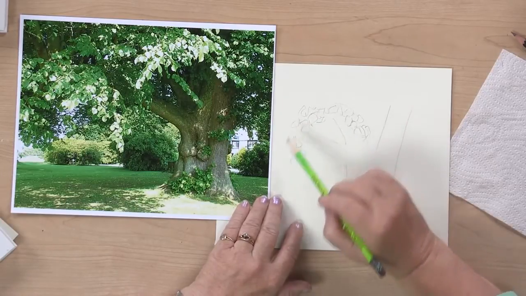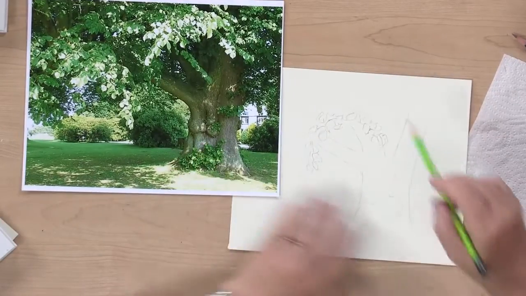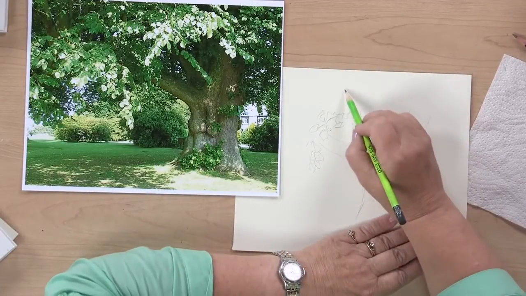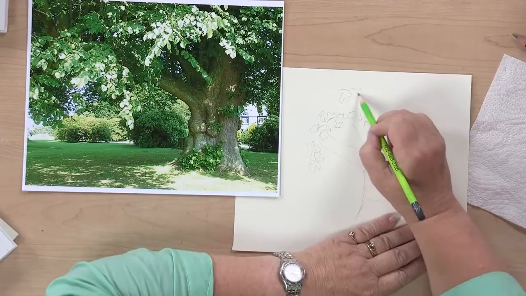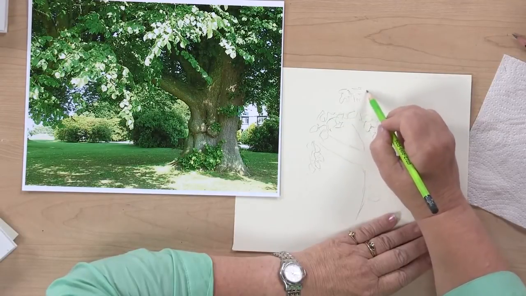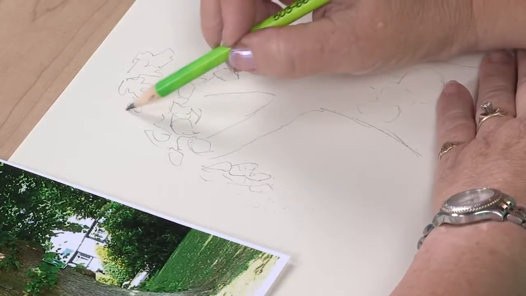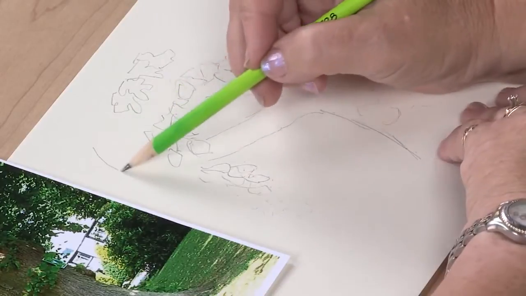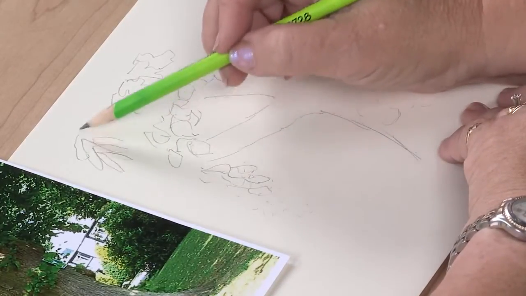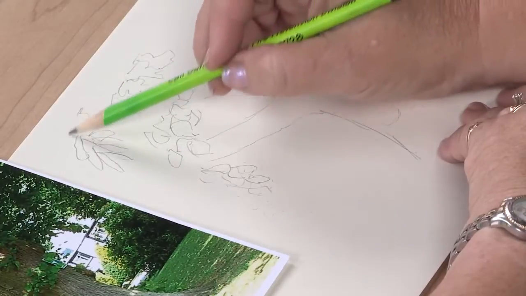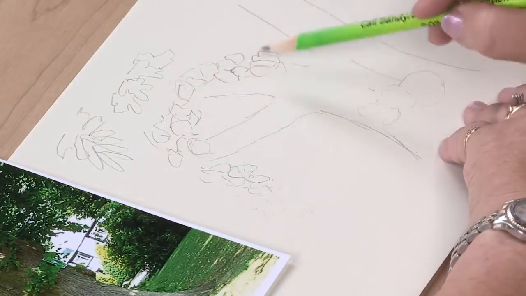Does the leaf type matter? It really does. Now, if this were a maple tree, I'd use kind of a finger shape like so as I design those overlapping leaves. If it were a locust, they'd be longer like so. So you can scribble them in. They can be very loose and scribbly, but keep in mind the shape of your leaves.